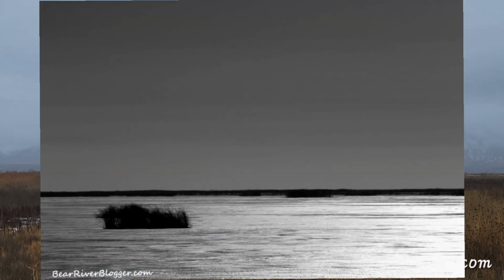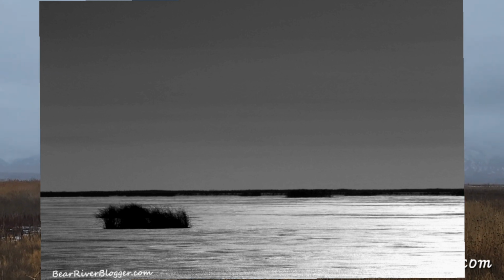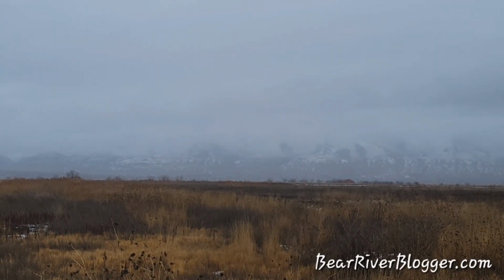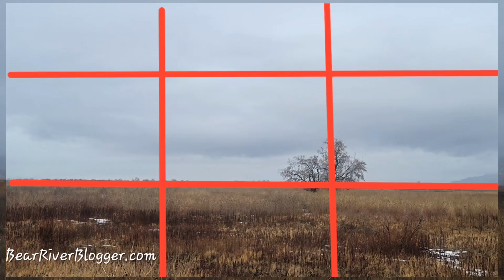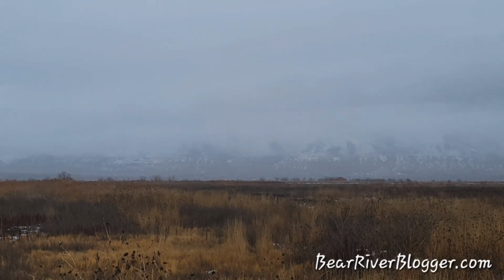You just think about the rule of thirds. If you have your viewfinder grid, you can turn that on, or you just have this image ingrained in your mind and you place your horizon and your subject accordingly, and there's your picture.